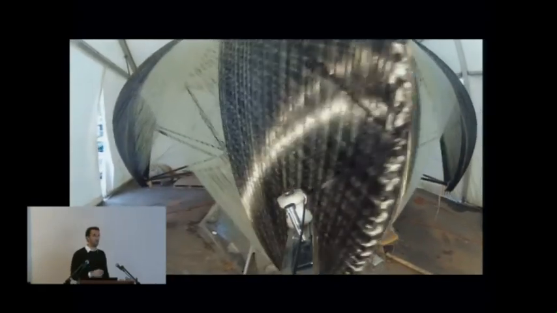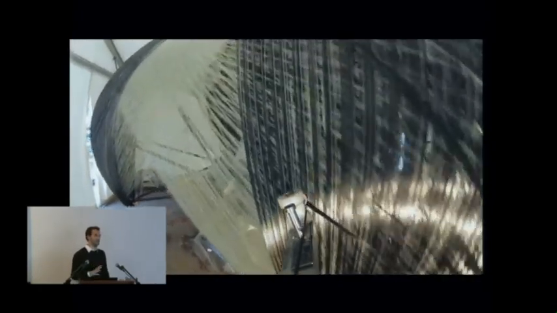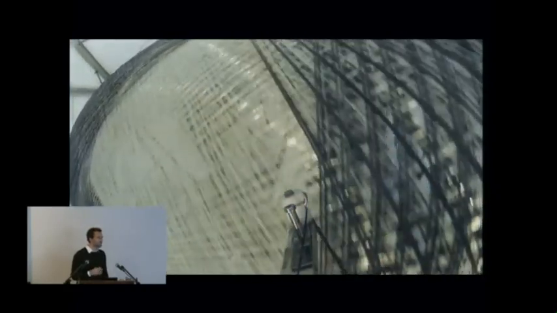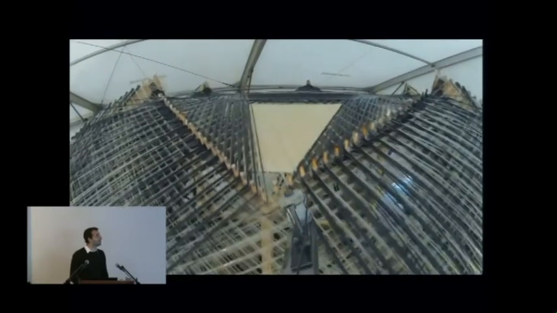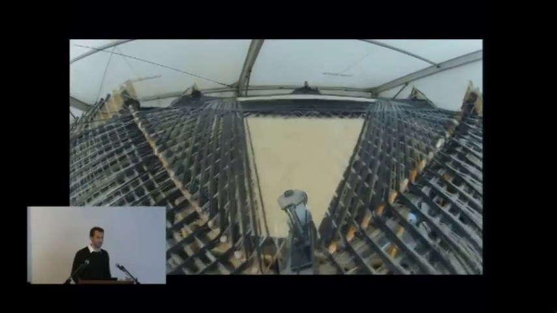You can also see that it's a pretty rapid process. So if everything would go smooth, you could actually produce the entire pavilion in about 2 weeks. But things never go smooth somehow.